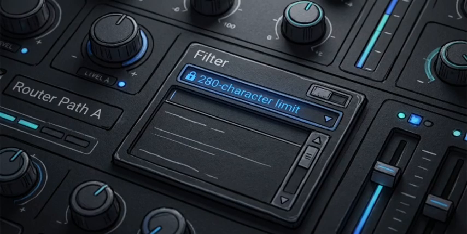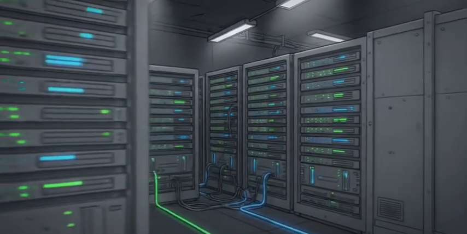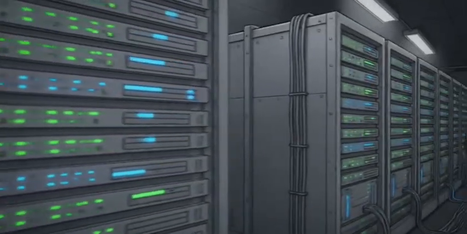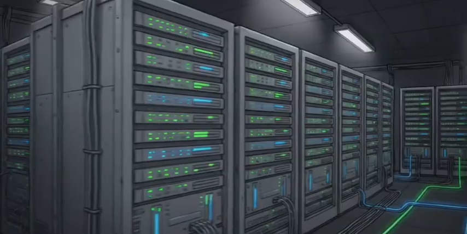Check your data mapping. You must ensure the 280-character payload generated earlier is mapped exclusively to router path A, or both posts will fail. Architecting these partition pipelines ensures your content adopts the proper formatting and reaches the intended audience at the mathematically optimal time.